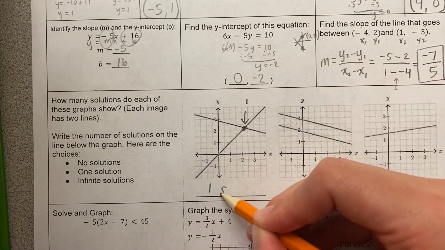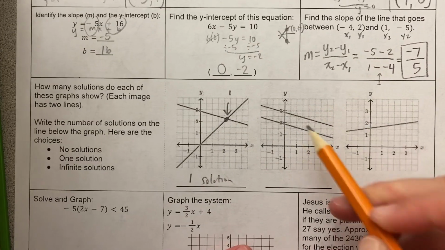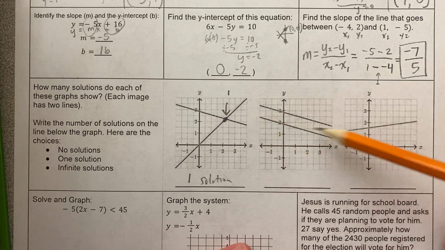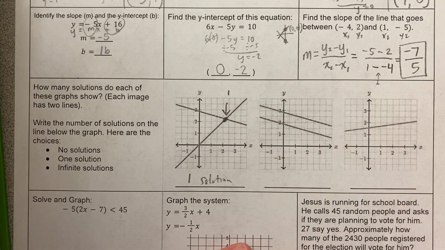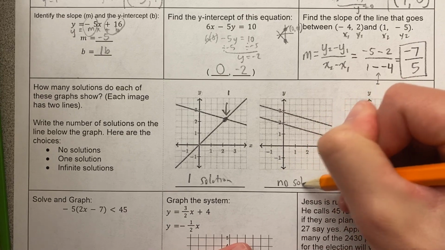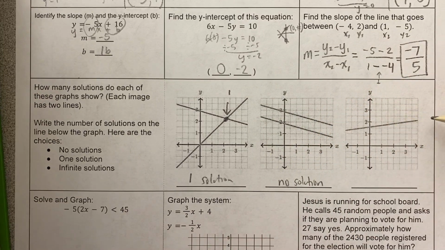This is one solution. Where do these lines meet? Oh, these lines never meet. They're going to go on forever and ever, and they're going to be parallel, and they're never going to meet. This is no solution.